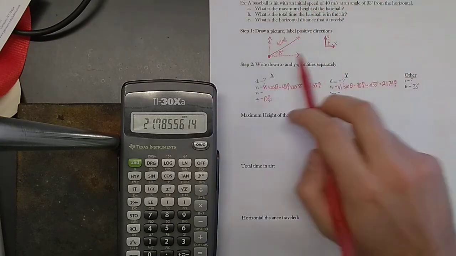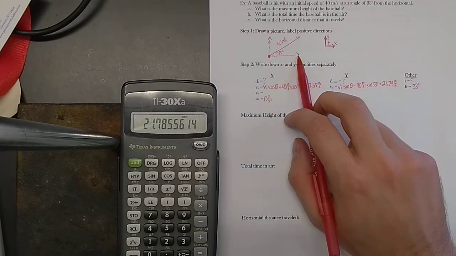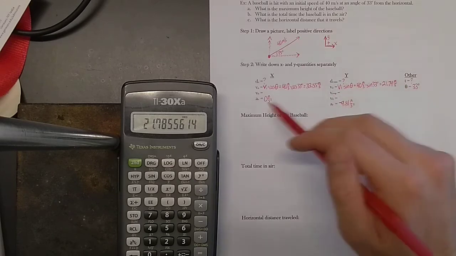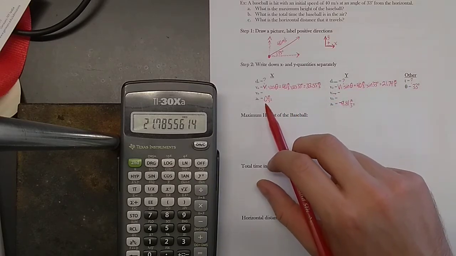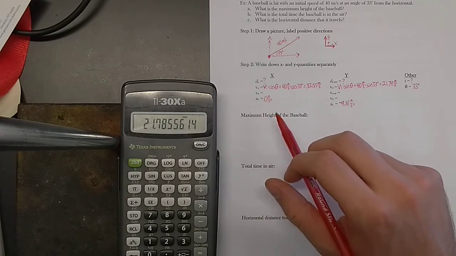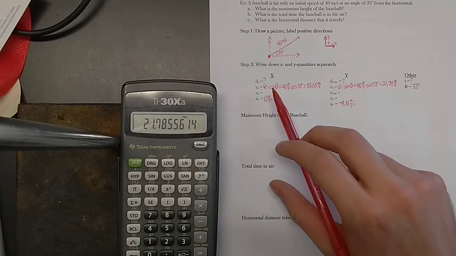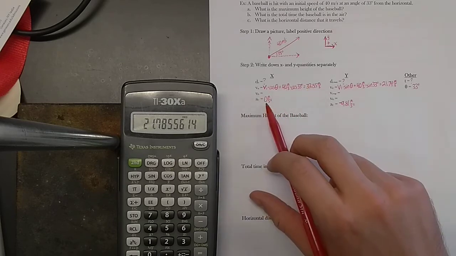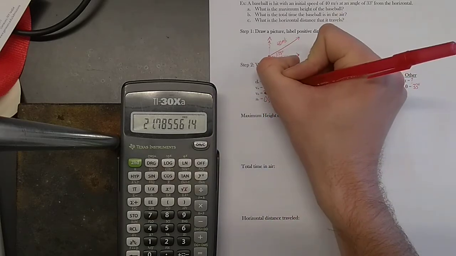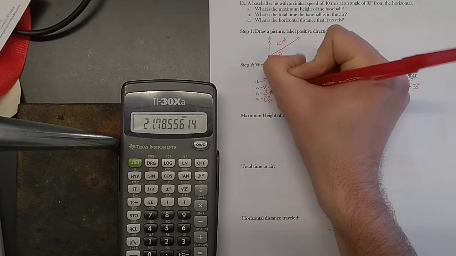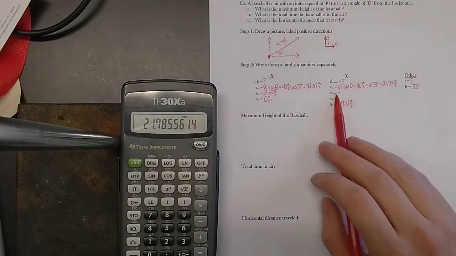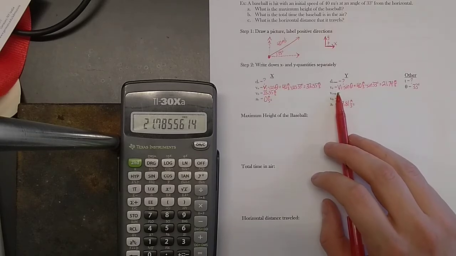Here's my x component of the initial velocity. We can actually fill in the other three as well. Since the acceleration in the x direction is 0, I know that the final velocity in the x direction is the same as the initial because there was no change in velocity. So this is also 33.55 meters per second.